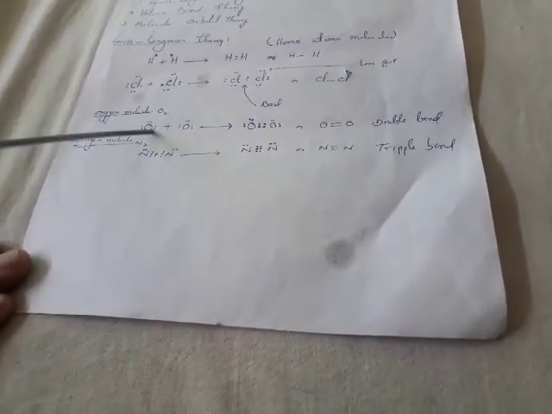Now another homoatomic molecule is the oxygen diatomic molecule. In the case of this oxygen atom, the atomic number is 8 and its electronic configuration is 2 6. So it has 6 valence electrons in its outermost shell, and it is in need of 2 electrons. It completes its octet by sharing 2 electrons of the other oxygen atom. So in this way a double covalent bond results.